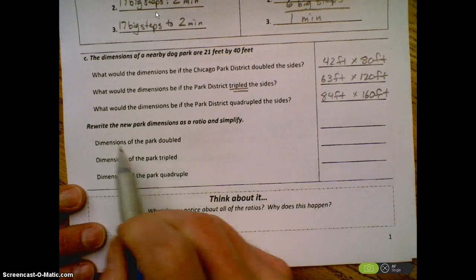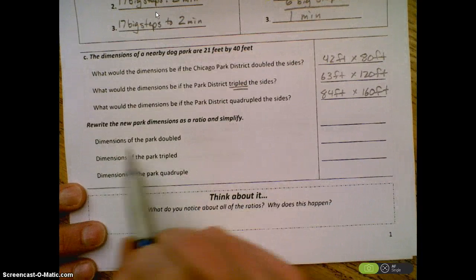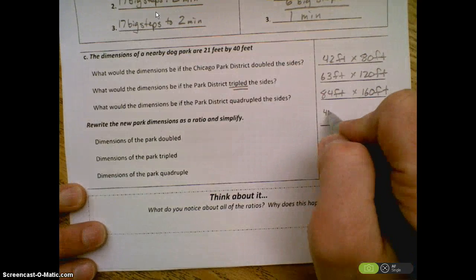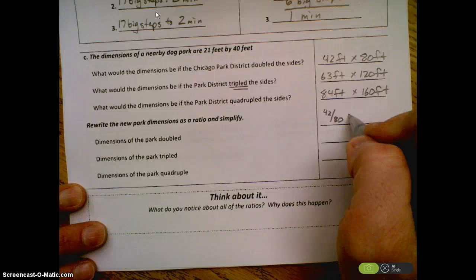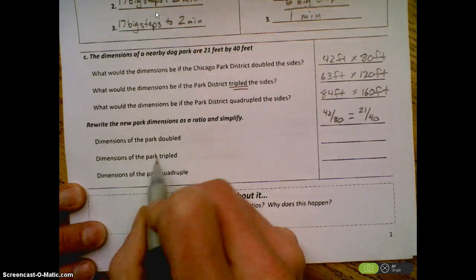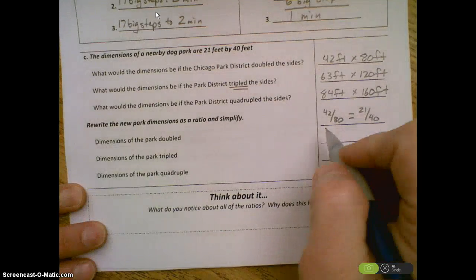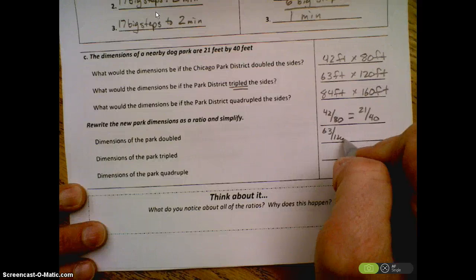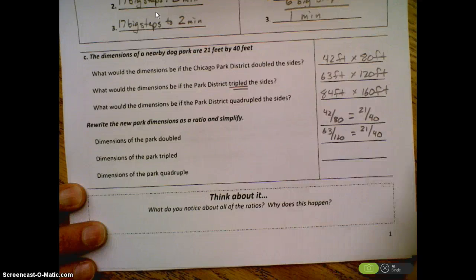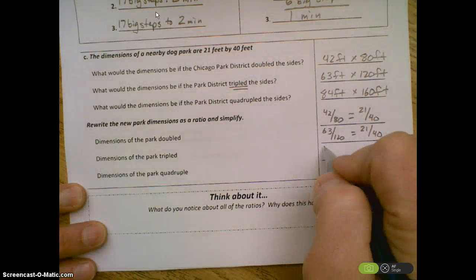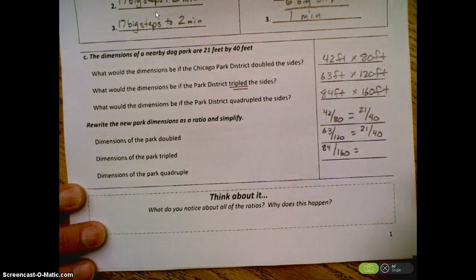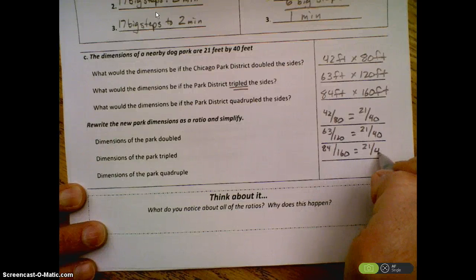Alright, so let's take a look and rewrite the new park dimensions as a ratio and simplify. So dimensions of the park doubled. That would be 42 to 80. And then if we simplify that, we get 21 to 40. And then if we tripled it, the dimensions were 63 by 120. So again, if we reduce that, that's going to be 21 to 40. And the last one was 84 to 160. And if we reduce that, you guessed it, it's going to be 21 to 40.